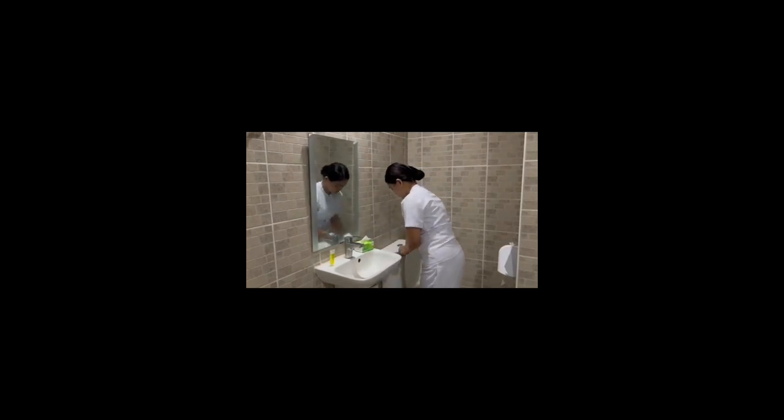After hand washing, make sure to document the findings.